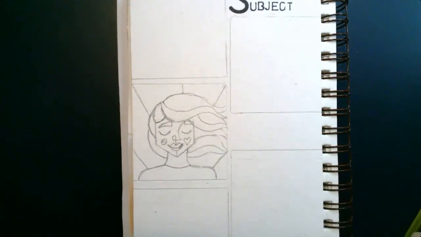Okay, so the next thing I'm going to do, and this is optional, if you have a fine point black Sharpie, you can follow along with me. I'm going to go ahead and outline this, clean up my pencil lines, maybe add in a few details, and then I'm going to go ahead and come back and paint it in.